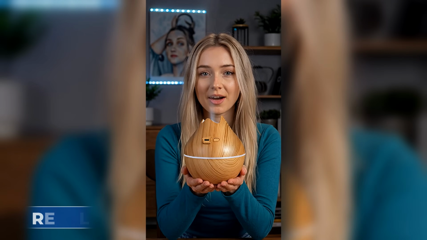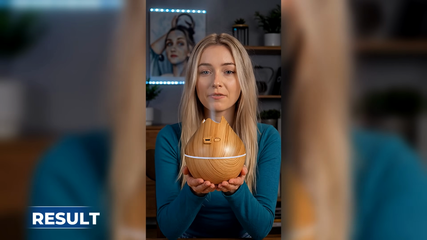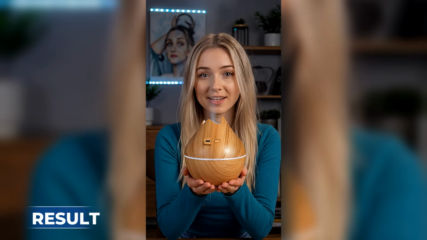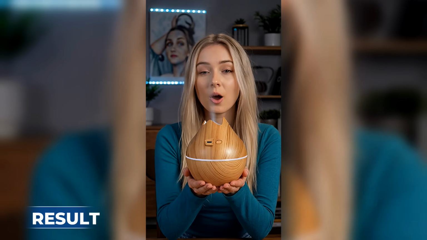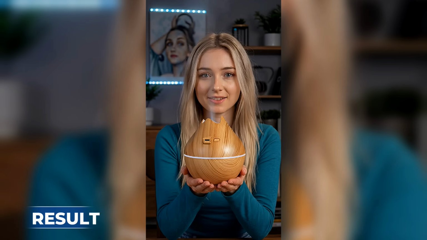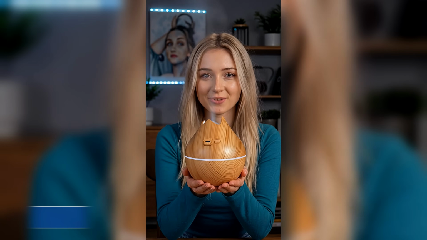Struggling with dryness on the go? Our portable ultrasonic humidifier delivers powerful mist and aromatherapy, just one touch away. Only a few units left due to high demand. Act fast, claim yours, and breathe better today.